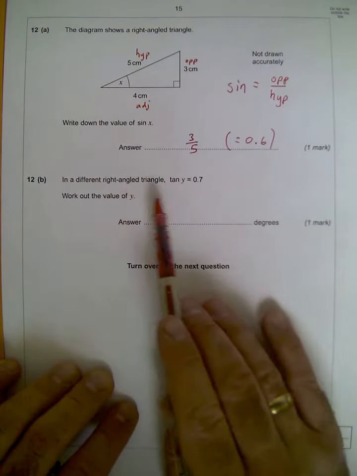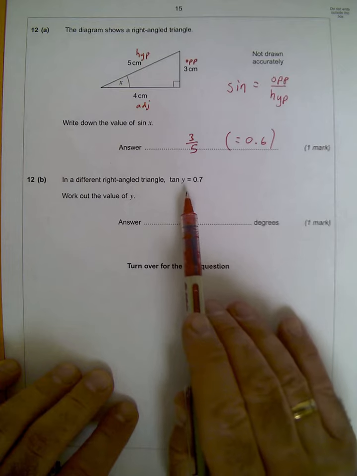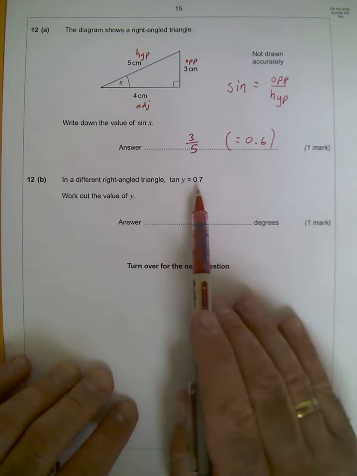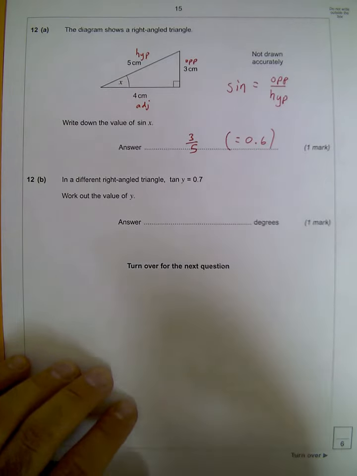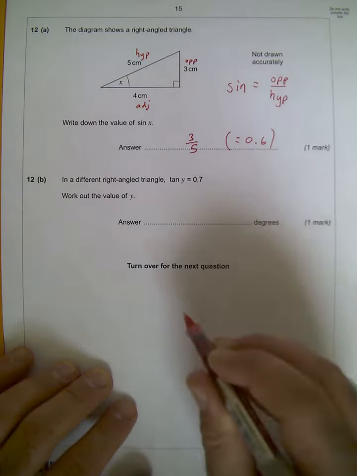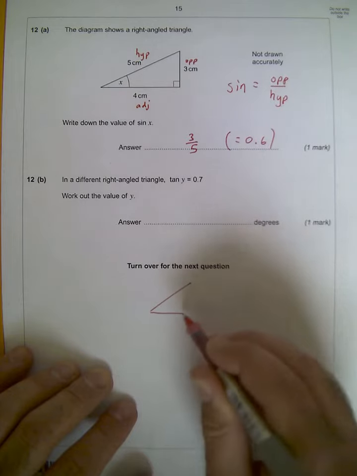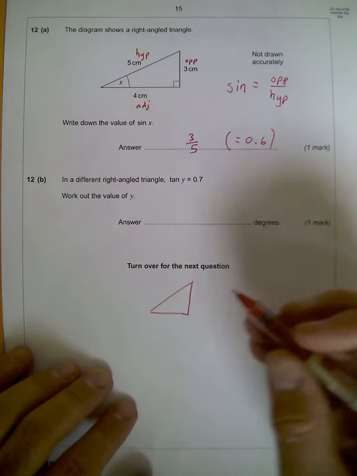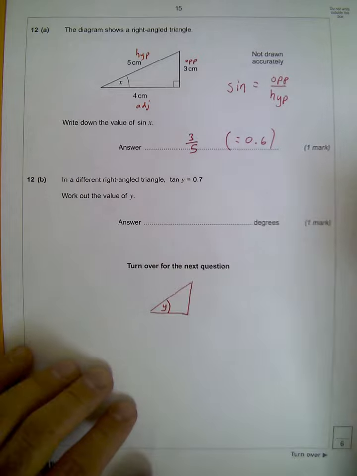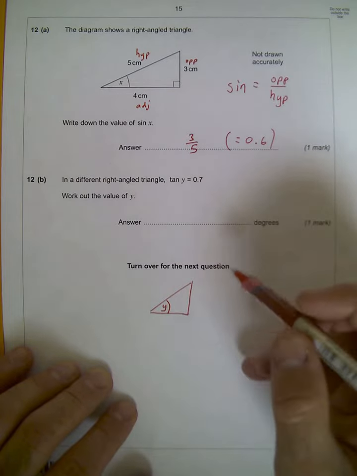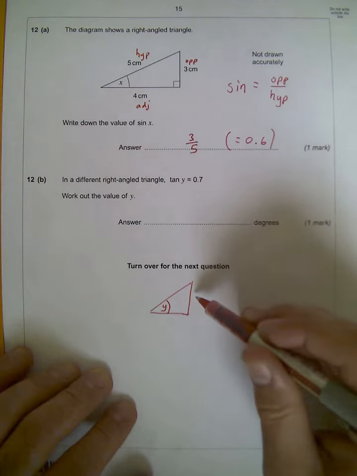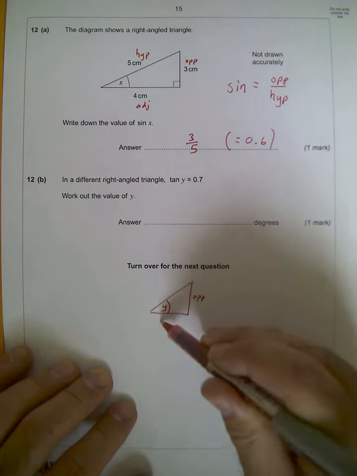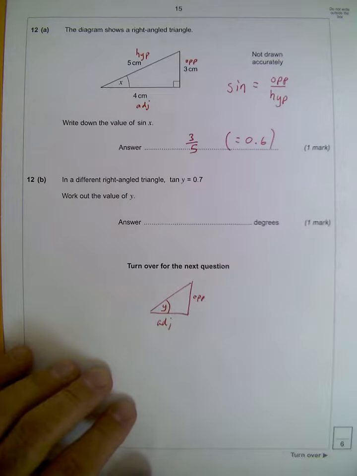In a different right-angled triangle, tan of y equals 0.7, work out the value of y. So, right-angled triangle, some angle y, and the opposite over the adjacent, because that's what tan is, 0.7.